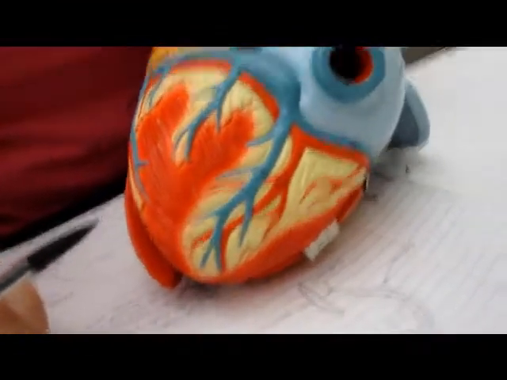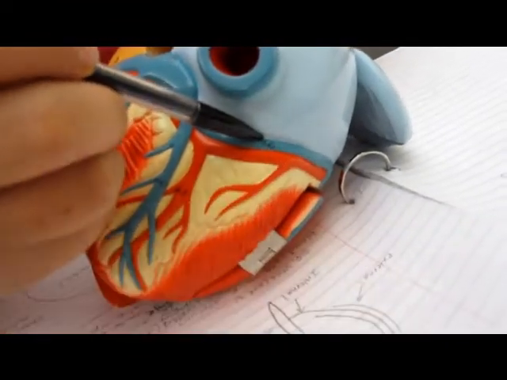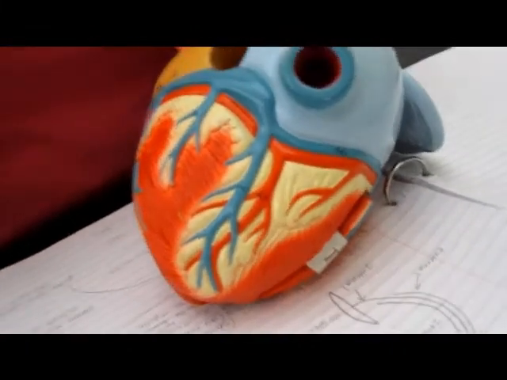Is there anything else I missed? This one was the lesser cardiac vein, right? Yeah, okay, lesser cardiac vein. All right, and that's it.